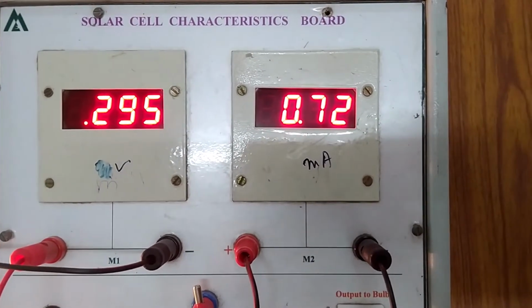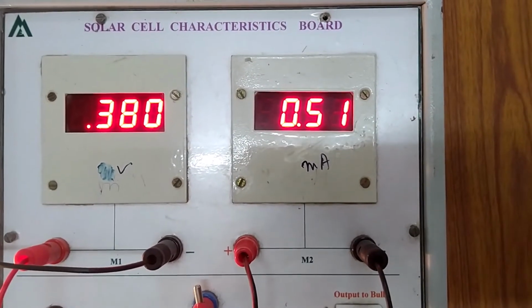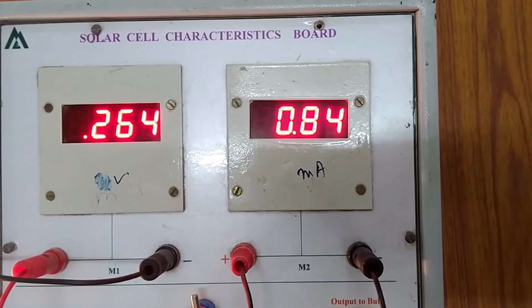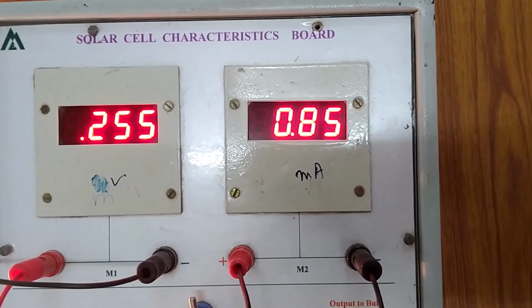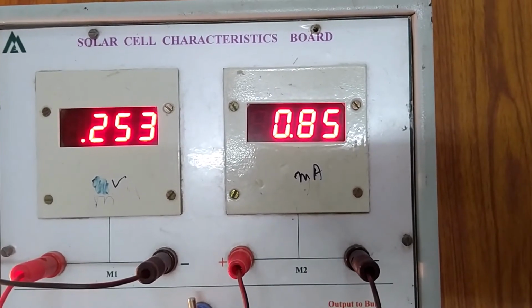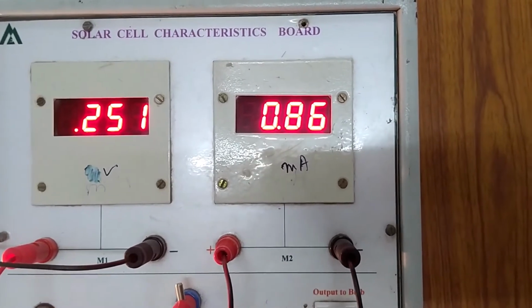Now I increase this value and see where it is stabilizing. It is stabilizing around 0.253 and corresponding current is 0.85.